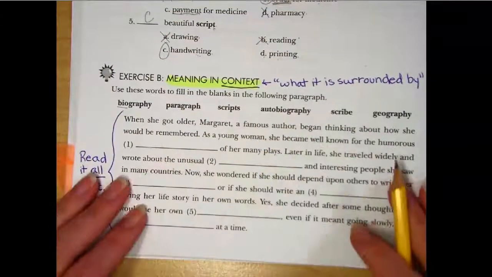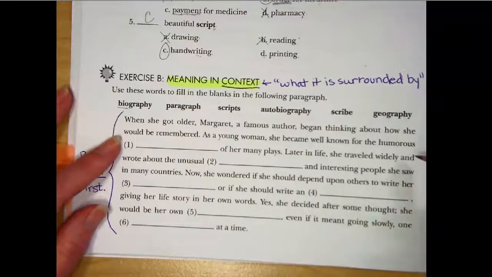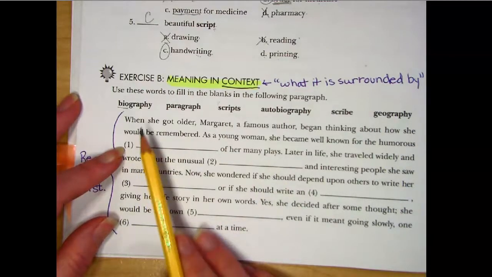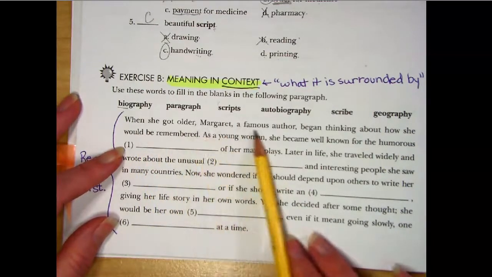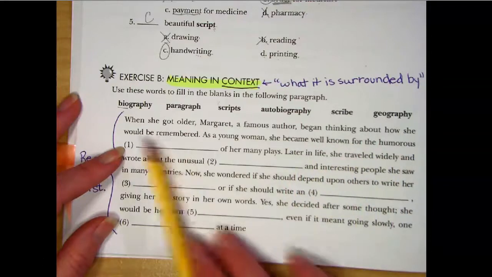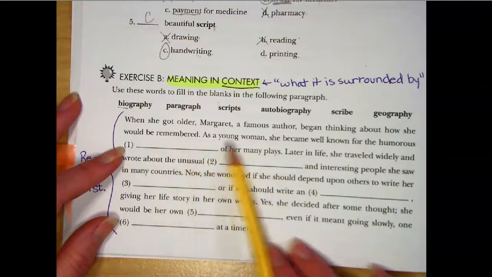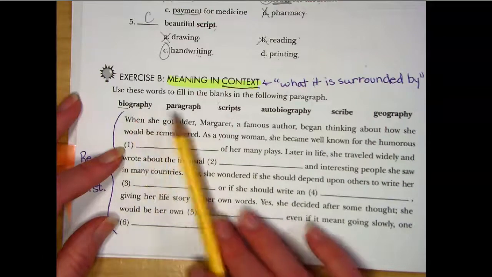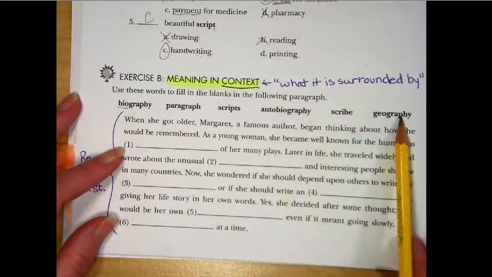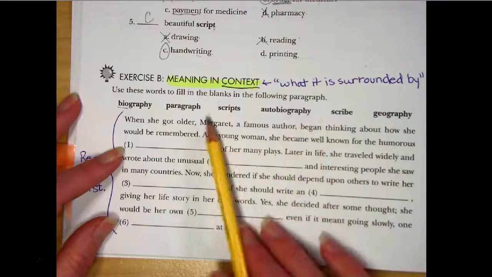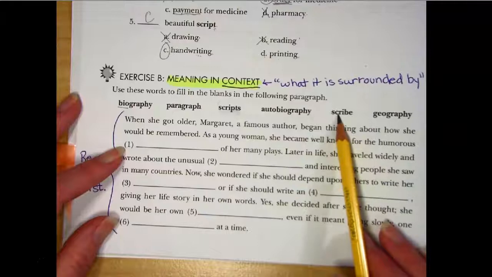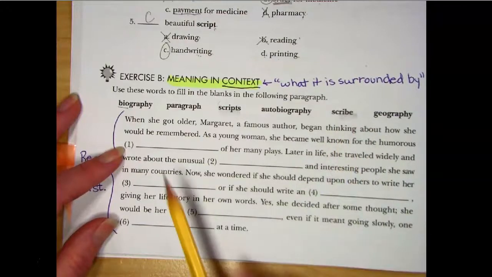Welcome back. Let's read our paragraph again, this time seeing if we can easily fill in any of the answers. When she got older, Margaret, a famous author, began thinking about how she would be remembered. As a young woman, she became well known for the humorous of her many plays. Nothing stands out to me right away except for maybe the words that have script in them because we know it has to do with writing. But I'm going to keep moving on.